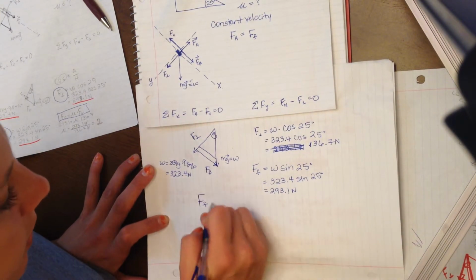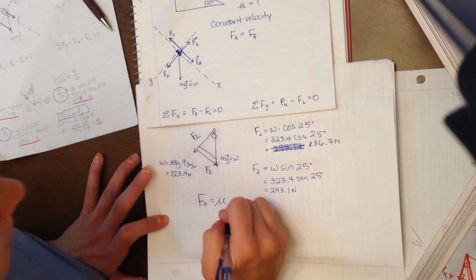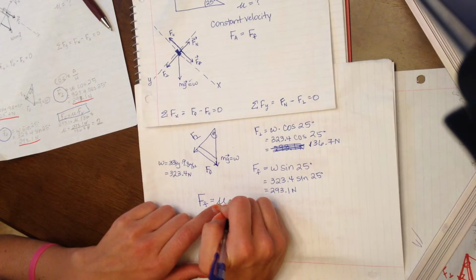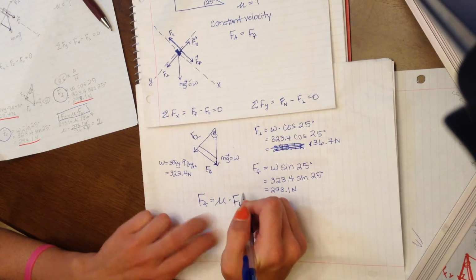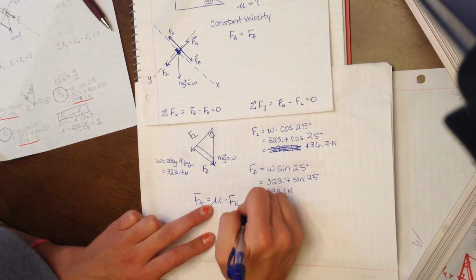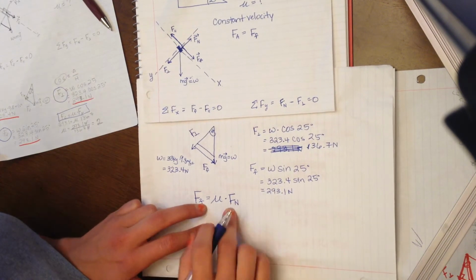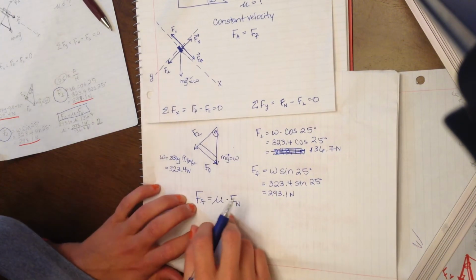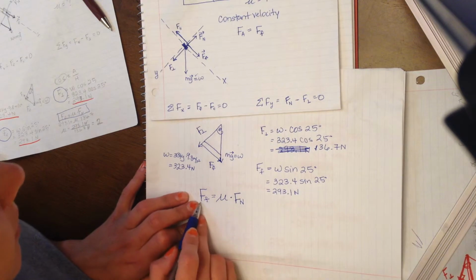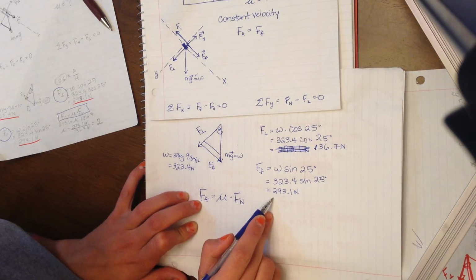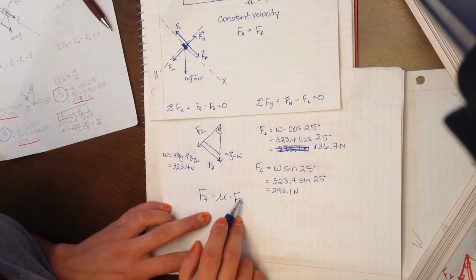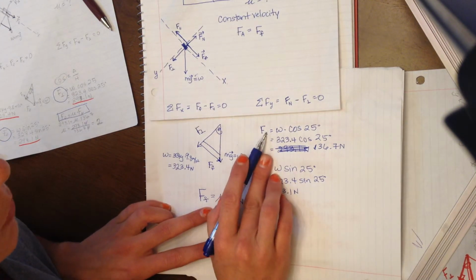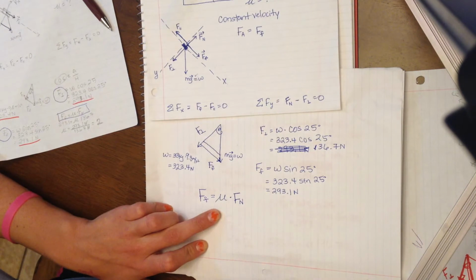Okay, so now we need to use the frictional force equation. Frictional force is equal to your coefficient of frictional force times your normal force. With this equation, because we have the frictional force right here, can we find this? This is the normal force. It should be equal to our perpendicular force if we're in a constant velocity.